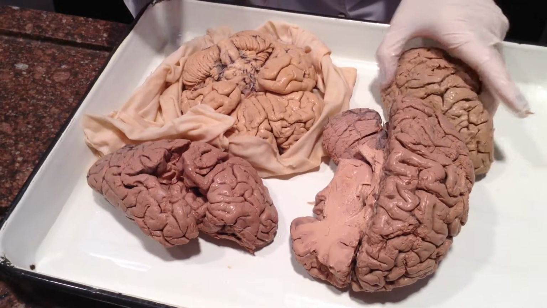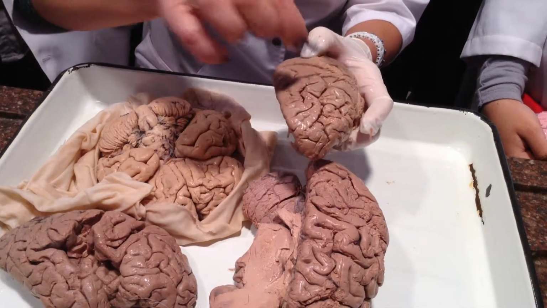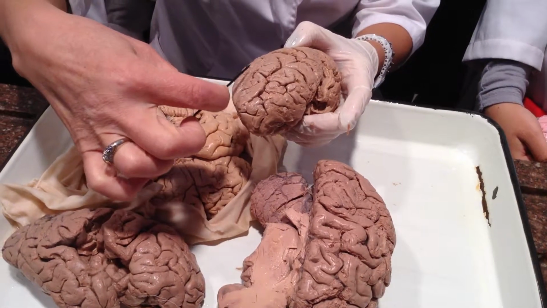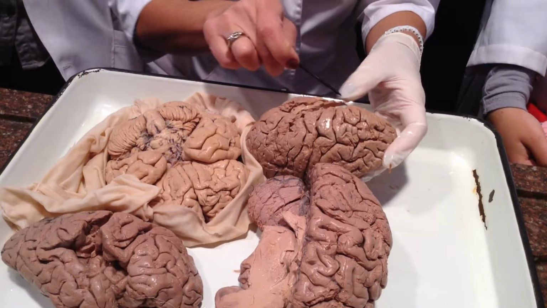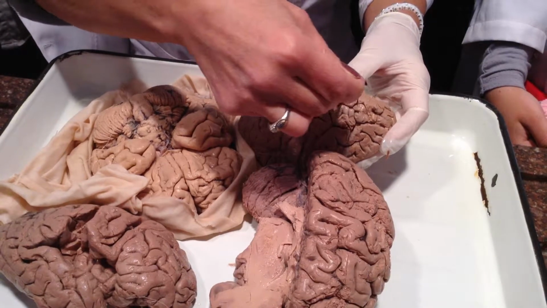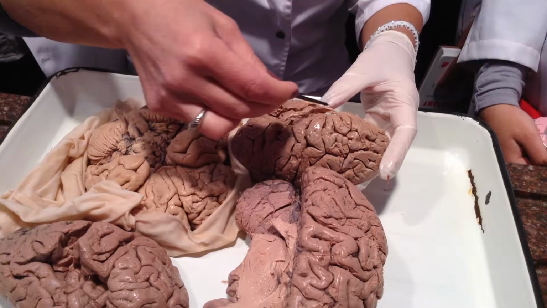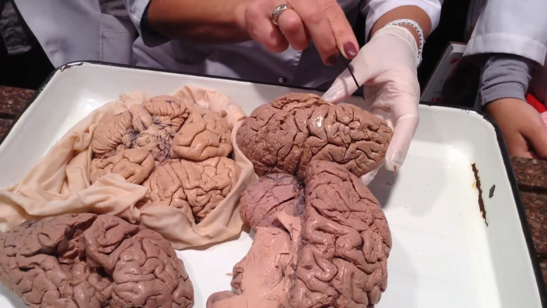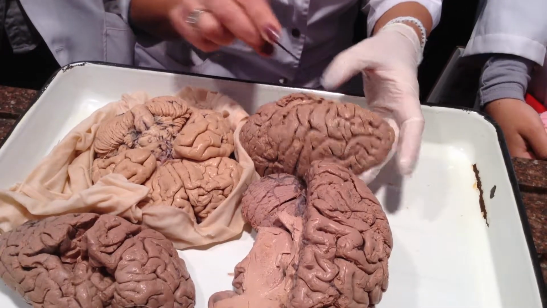On the superolateral surface, in the frontal lobe we describe sulcus centralis, sulcus frontalis superior, frontalis inferior. Between them, gyrus frontalis superior, medius, inferior. From the sulcus lateralis we have 2 rami, ramus ascendens and ramus anterior, and of course posterior. They divide the inferior frontal gyrus into pars orbitalis, pars triangularis, and pars opercularis.